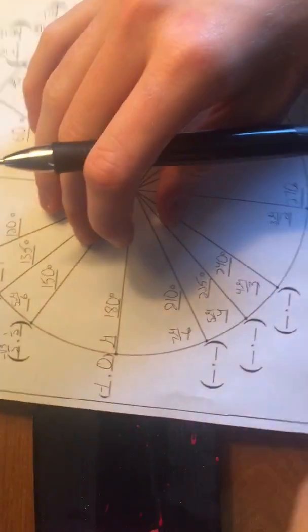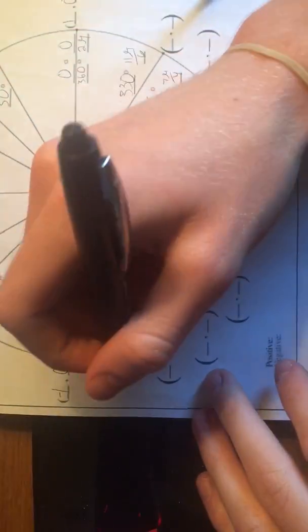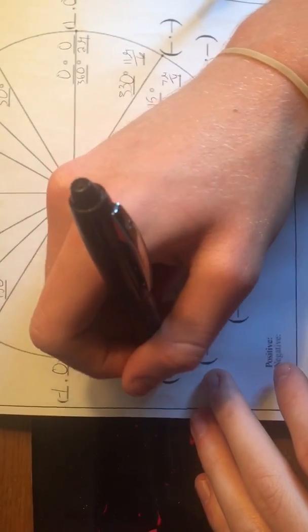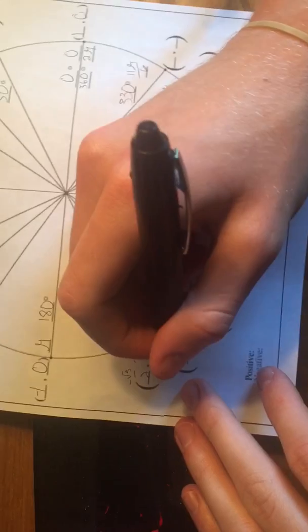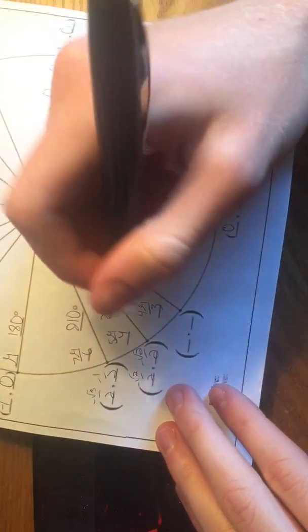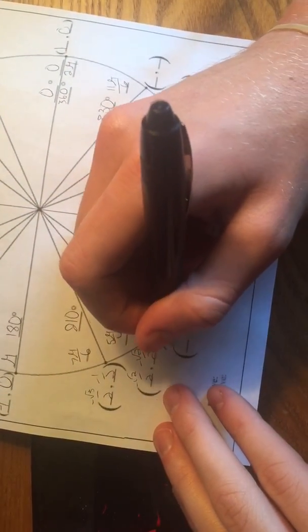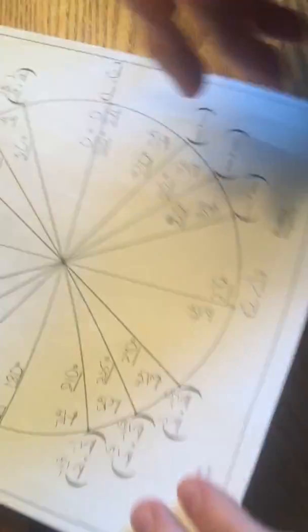And then we'll go down to the third quadrant where everything is negative. So we have a pi over 6, that's negative square root 3 over 2, negative 1/2. Another pi over 4, negative square root 2 over 2, negative square root 2 over 2. And a pi over 3, negative 1/2, negative square root 3 over 2.